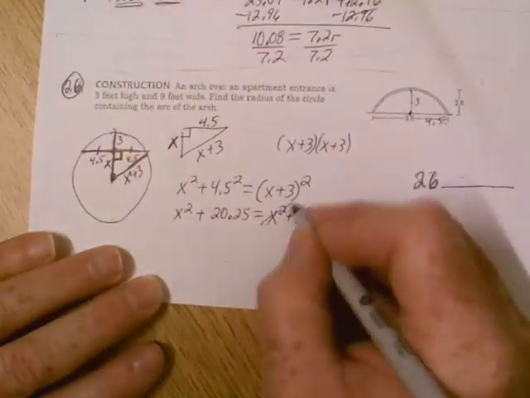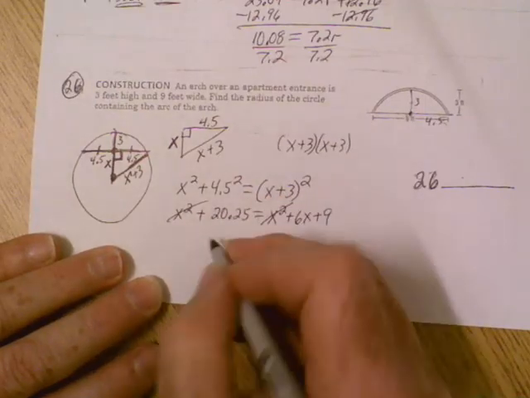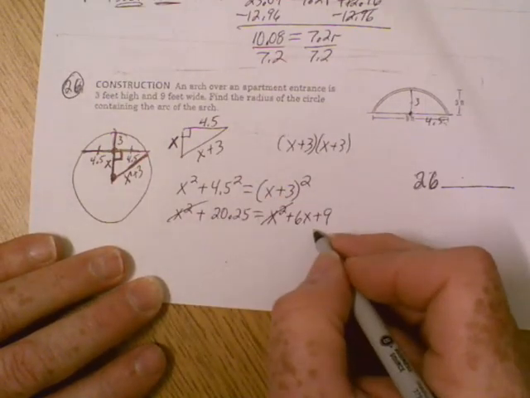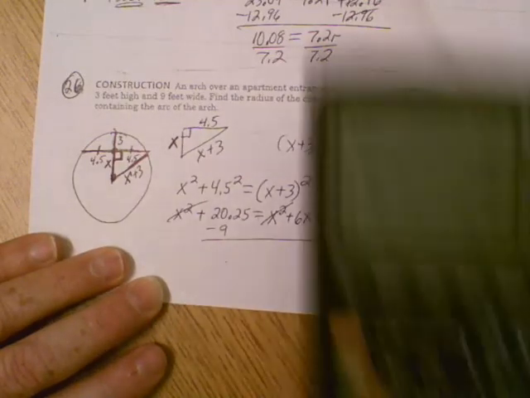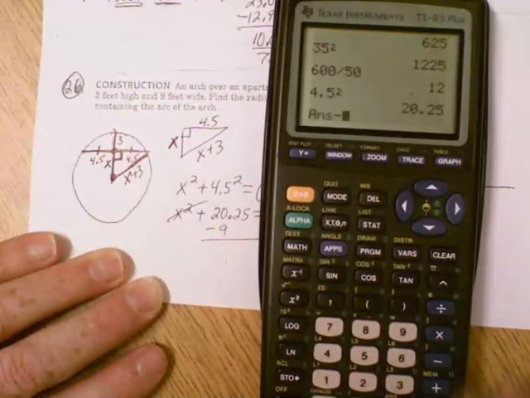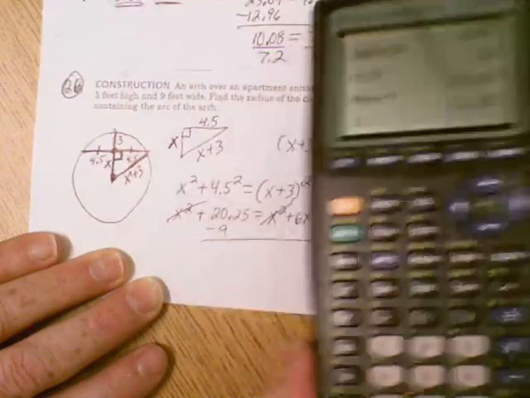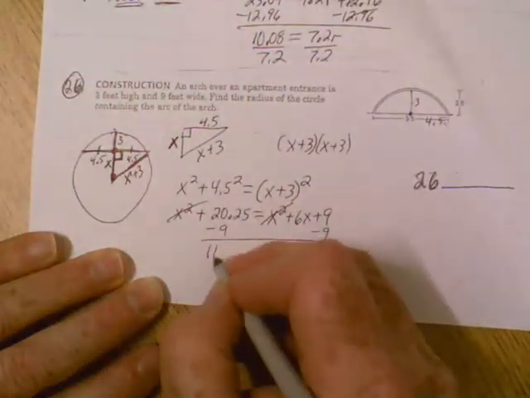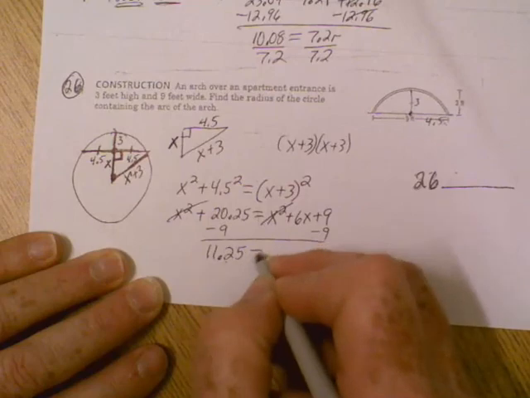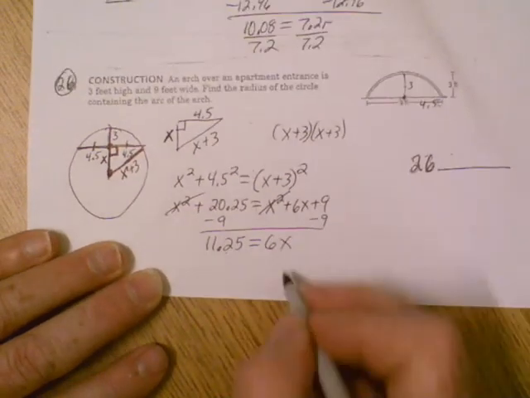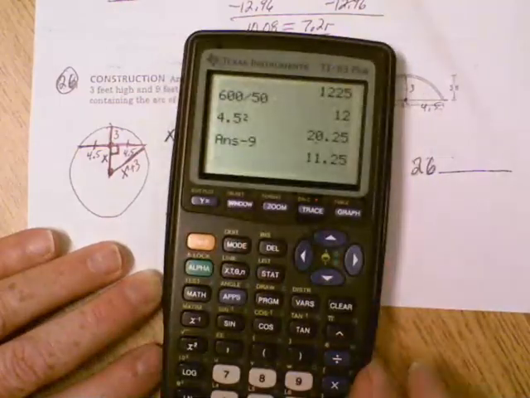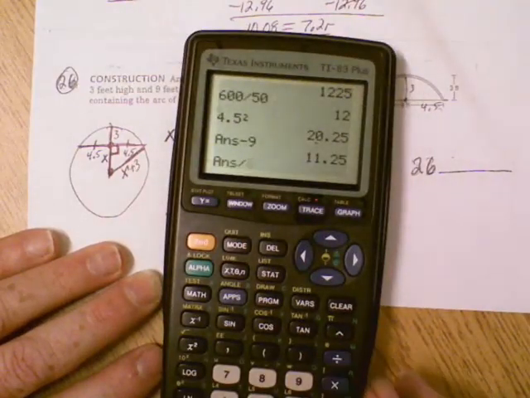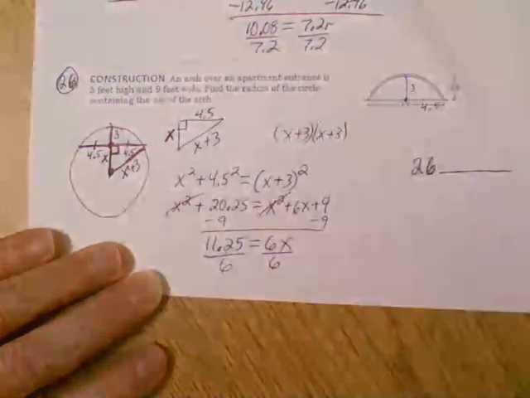The x squareds are going to cancel out. Then I'm just going to subtract 9 on both sides. So I got 20.25 minus 9. I get 11.25. That equals 6x. Divide both sides by 6. I got that on my calculator already, so I'm just going to hit divided by 6, and I get 1.875.